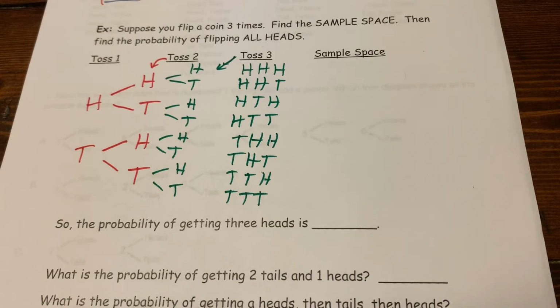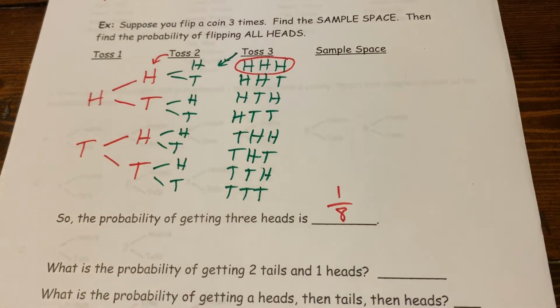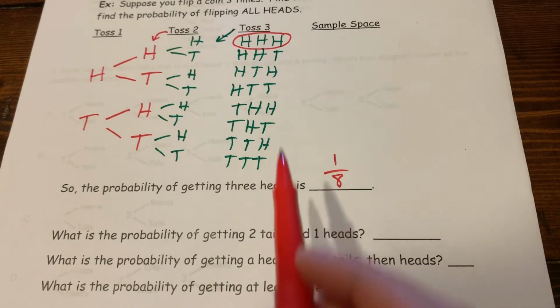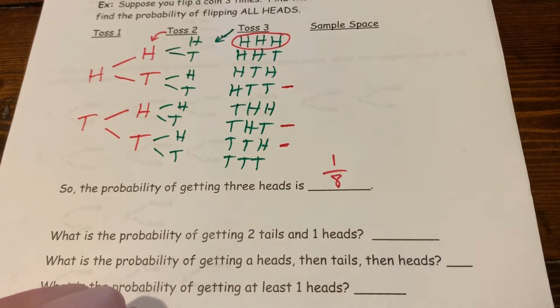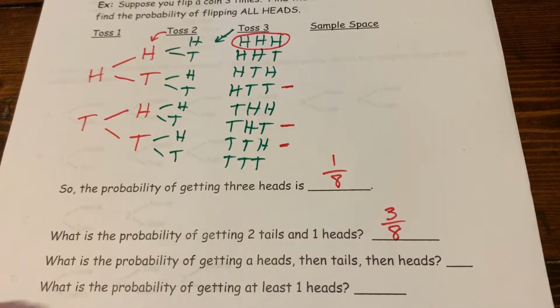So the probability of getting 3 heads in a row is 1 option out of 8 total. So 1/8 is the probability of flipping 3 heads in a row, which is not all that likely. Let's expand on this. What would the probability of getting 2 tails and 1 head be? So this isn't talking about in order. This is just saying in general, what would be the probability of flipping 2 tails and a head? So let's go ahead and find those options. Here's 2 tails and a heads. Here's 2 tails and a heads. Here's 2 tails and a heads. Those are the only 3 options that have 2 tails and a heads.